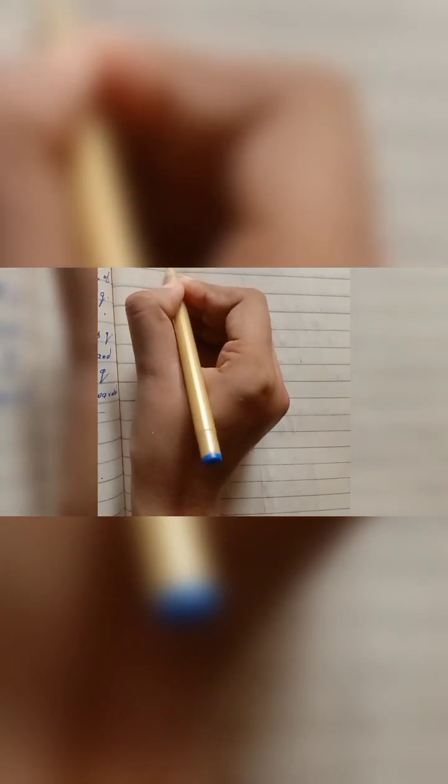Now the third and last type of expression of symbols is disjunction. What is disjunction? It is basically P or Q, and we write the symbol of or as earlier.